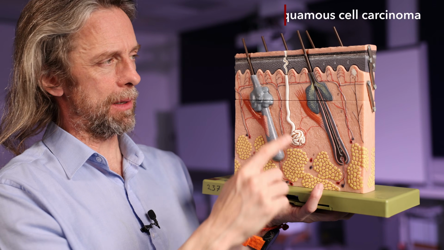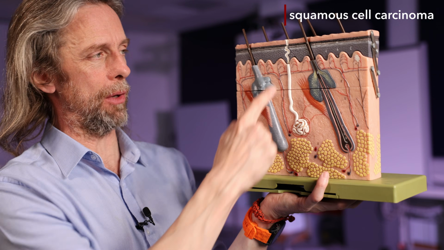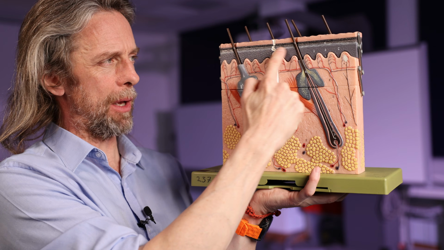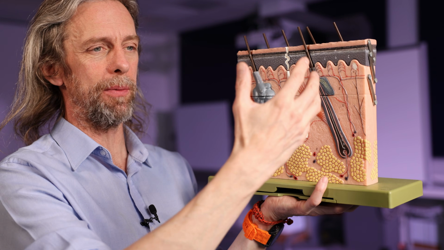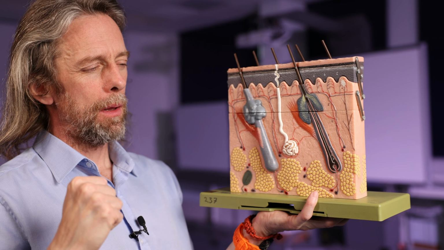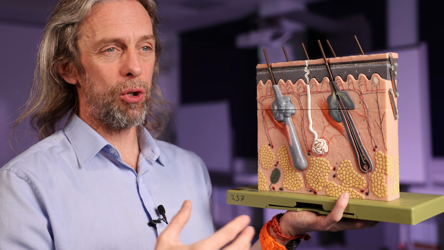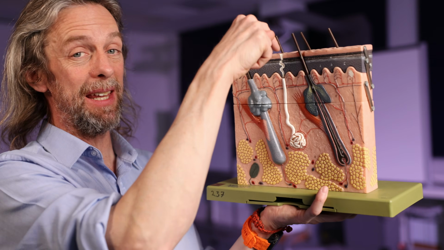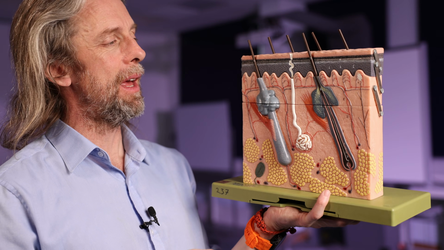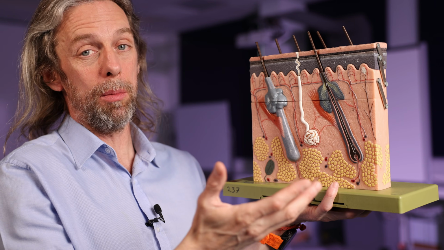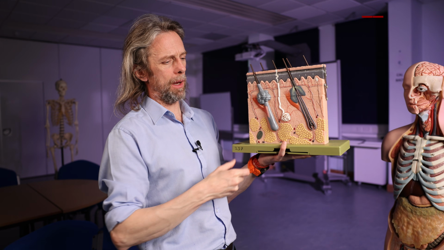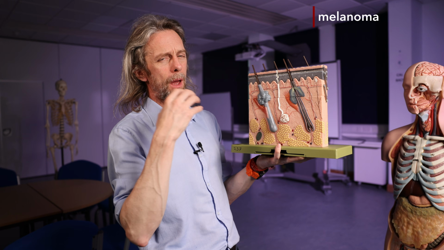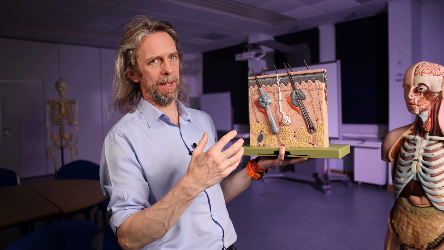A squamous cell carcinoma, oh, well, we know where the squamous cells are, they're up here. So a squamous cell carcinoma is forming from these layers up here. It's a little bit more superficial. These are more likely to metastasize, but again, you can see them because they're in the surface of the skin, and this is curable. You can remove these. The third common type is a melanoma. A melanoma is the most dangerous form of skin cancer.